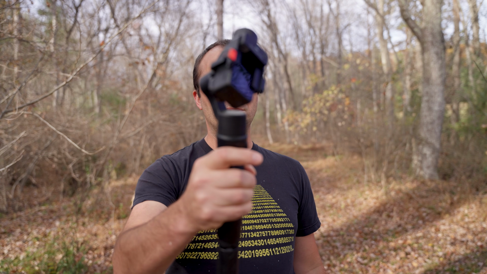So those are the tools, settings, techniques, and editing workflow that you need in order to capture the very best cinematic footage with your DJI Osmo Action 5 Pro.